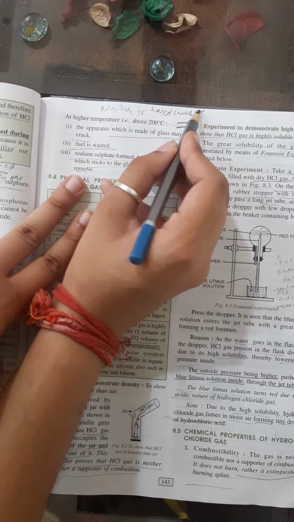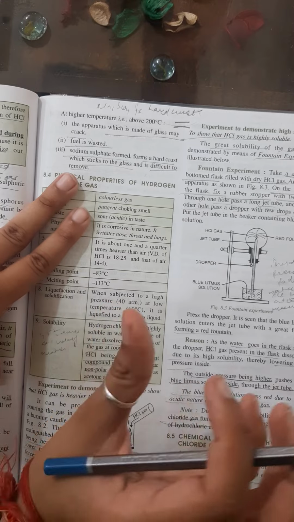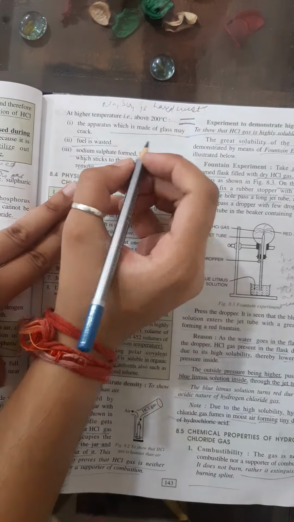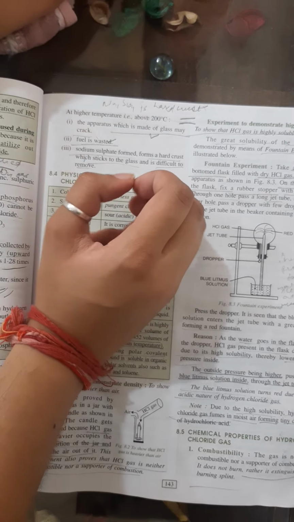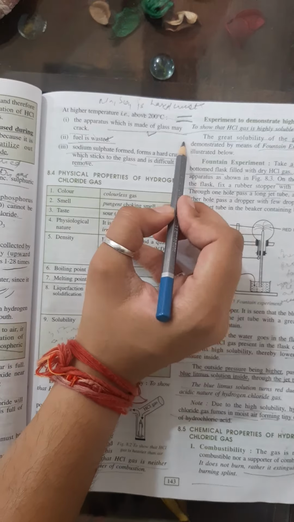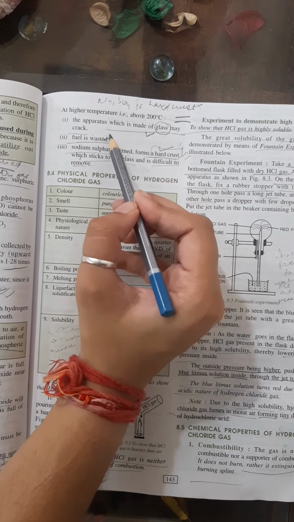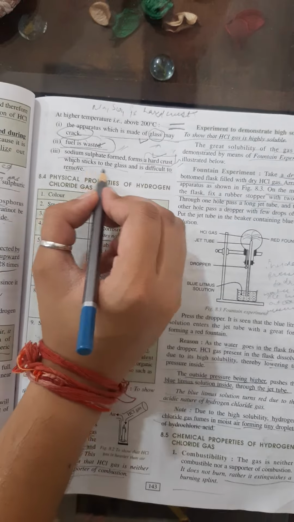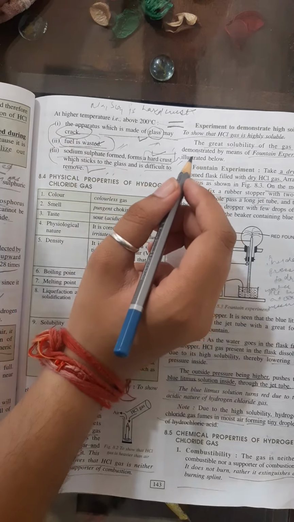See, if it is a hard crust, then it will stick to the walls and crack the wall, and you will need to remove that. In order to remove that hard crust, your fuel is also important, meaning fuel is used so that it gets removed, but it is still not removed because it is a very hard crust. So fuel is also wasted and glass may also crack. Okay, and sodium sulfate forms a hard crust. See, another point has come here. It is a hard crust. That same point only. See, it's a keyword. Keywords are very important. See, I have underlined. And it sticks to the glass and is difficult to remove. Okay, and the points are correlated to each other.